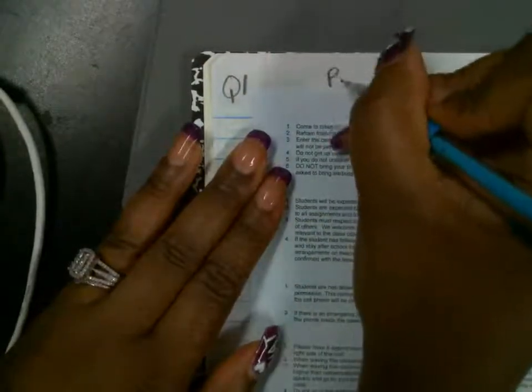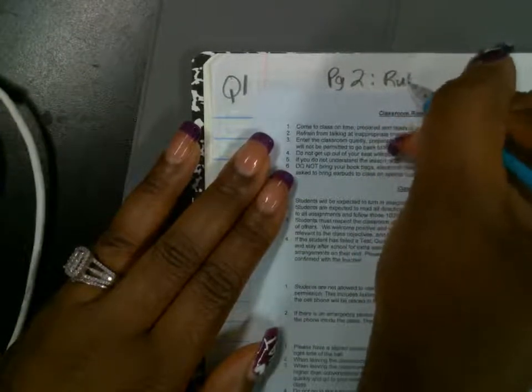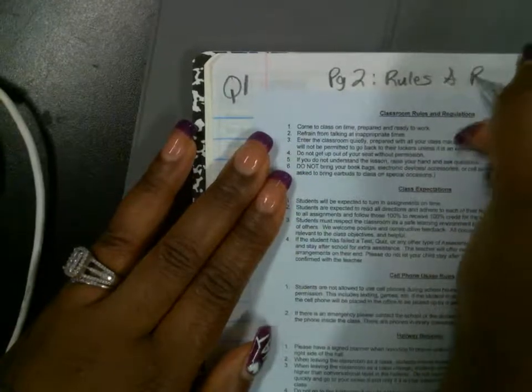Let's turn to page 2. Page 2 is the rules and regs. So we've got Q1, page 2. That's rules and regs, so you don't have to guess. This is the title that I'm going to be giving it.